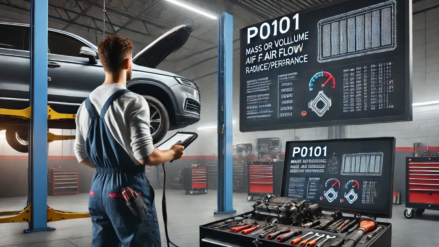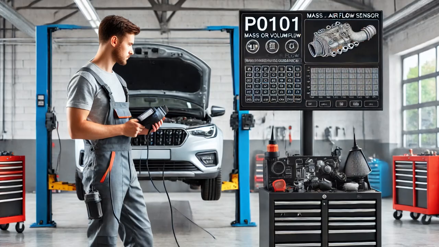After installing a new MAF sensor, I cleared the fault codes and performed a road test. The vehicle operated properly. The check engine light stayed off and no fault codes returned. This diagnostic process ensured that the root cause of the problem was accurately identified and resolved.